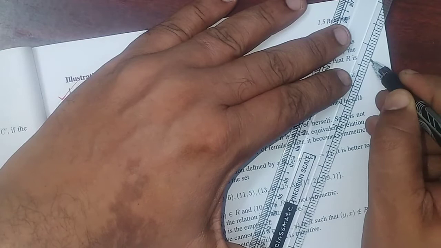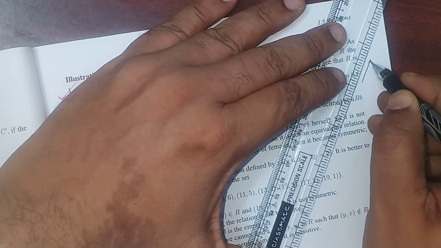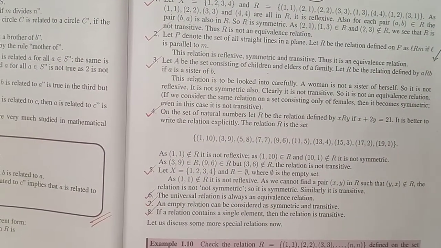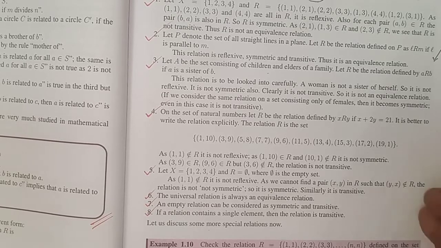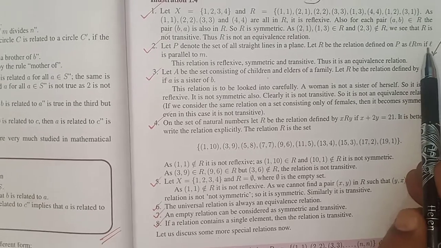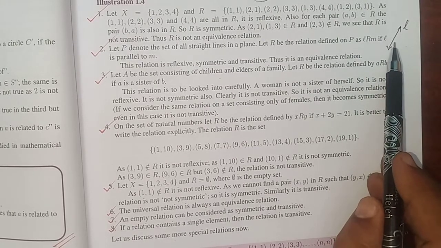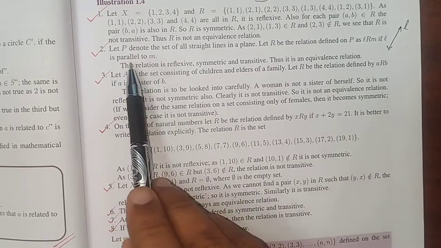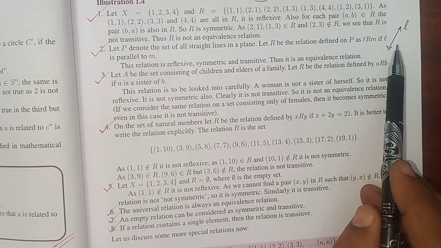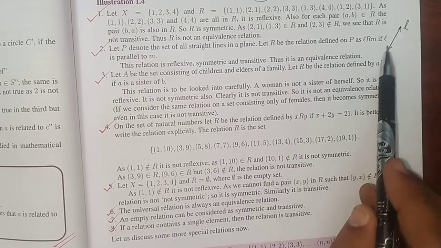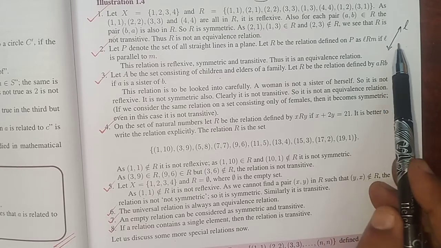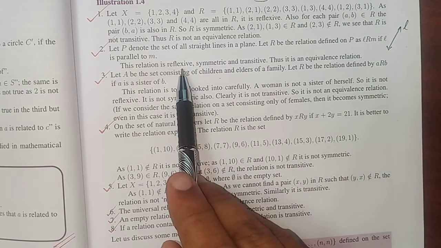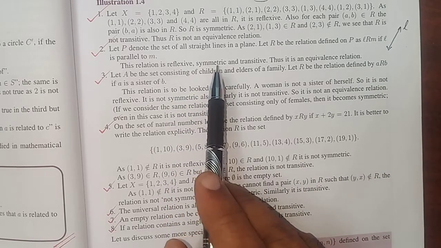I draw one line first. That is L. For proving reflexive, only one line is enough. Now, listen carefully, this particular line is parallel to that same line. Correct? L is parallel to L. What's the condition given? Parallel. For reflexive, you have to consider only one element. Here the element is a line. So, L is parallel to L. Therefore, it is reflexive.